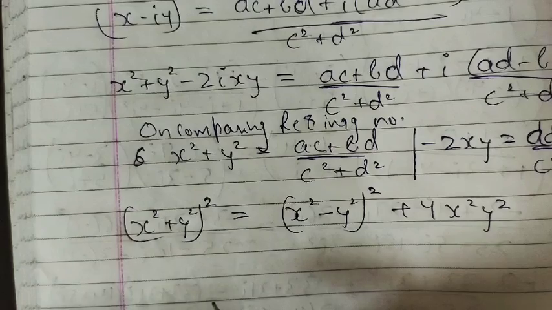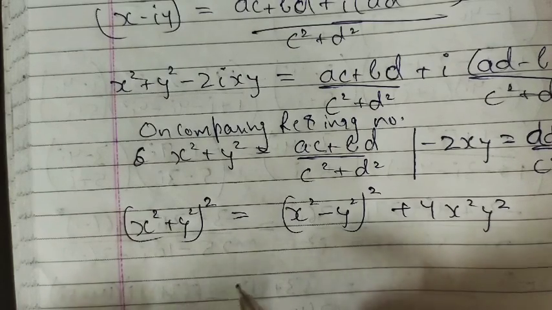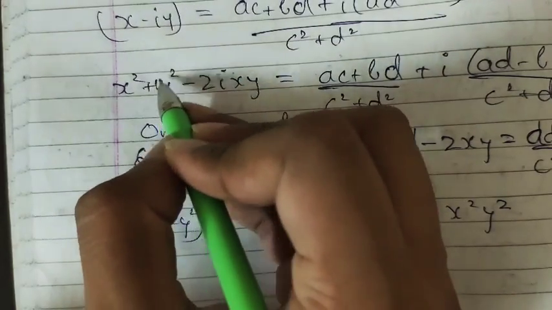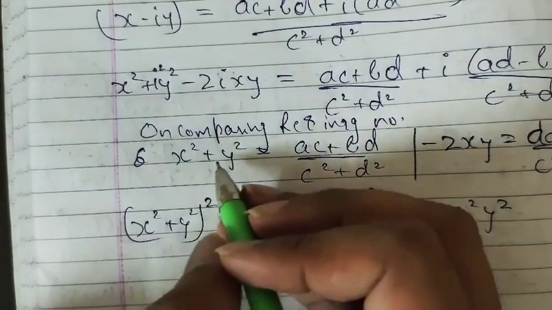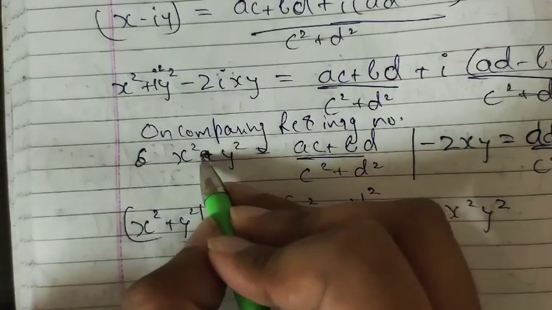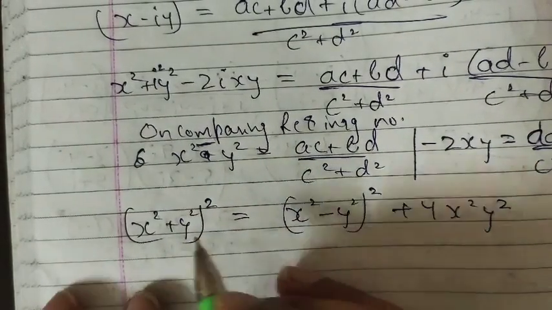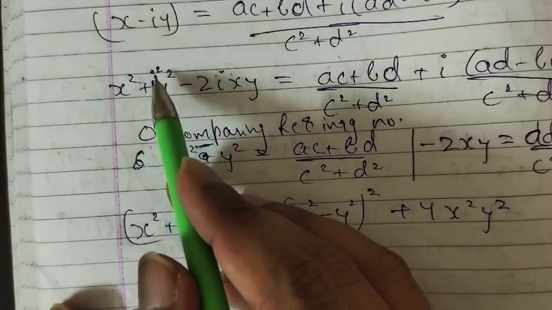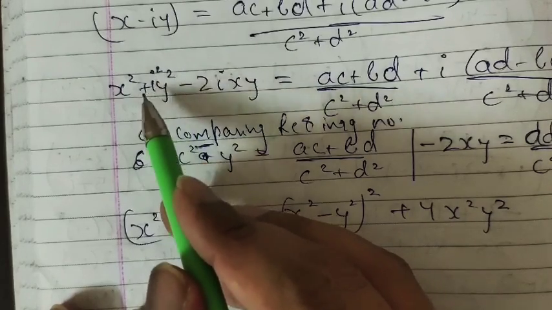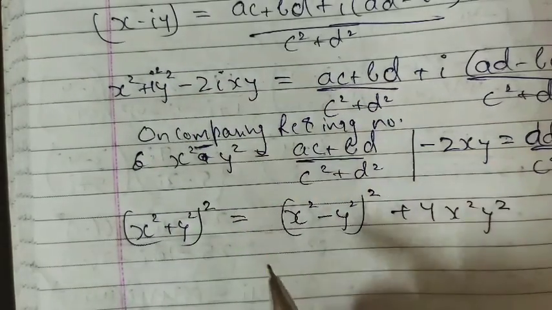So x square minus, here it was iota square y square. So the iota square is minus 1. So this will be x square minus y square, right? Because iota square is minus 1. So iota square is minus 1, multiplied by plus is minus 1. So x square minus y square.